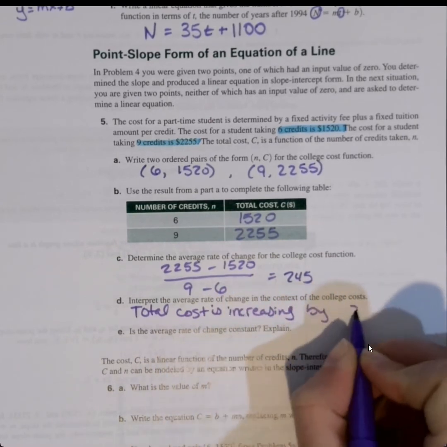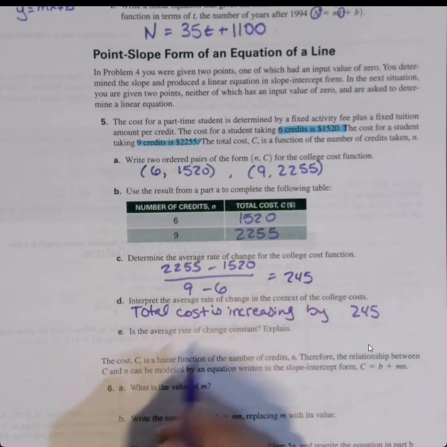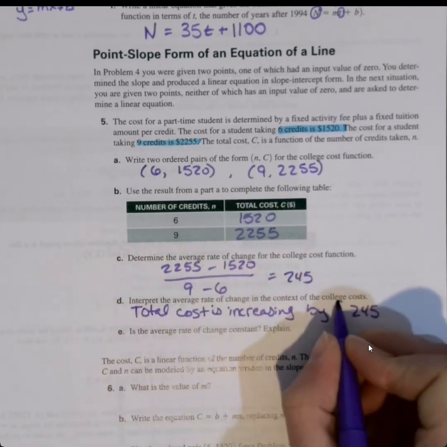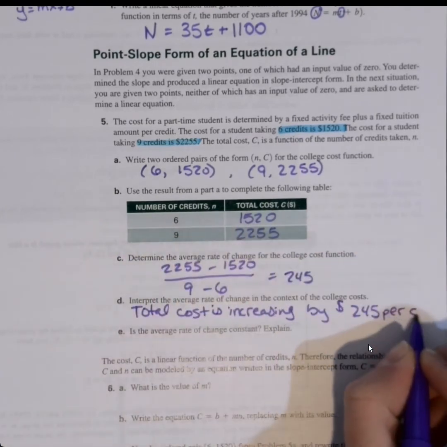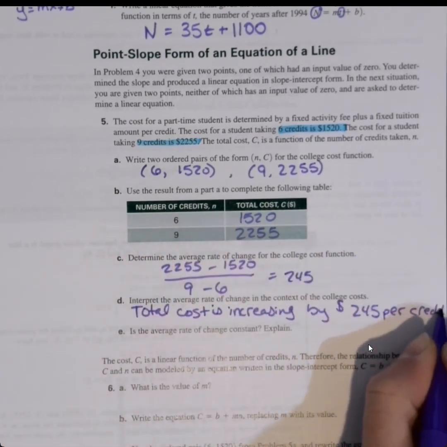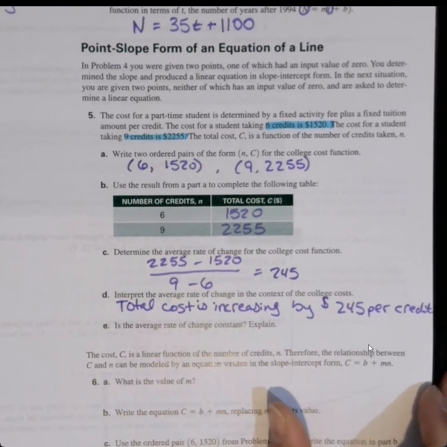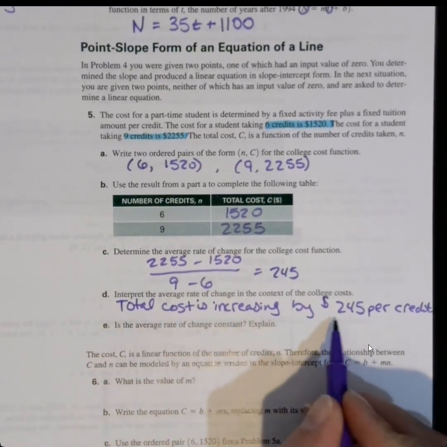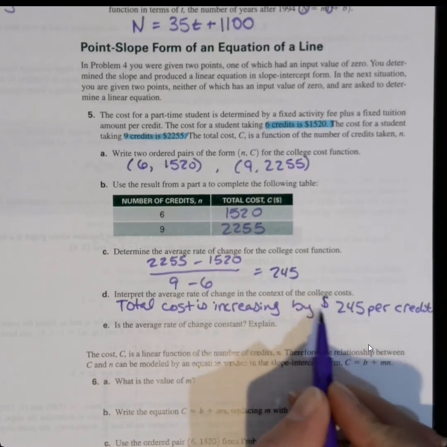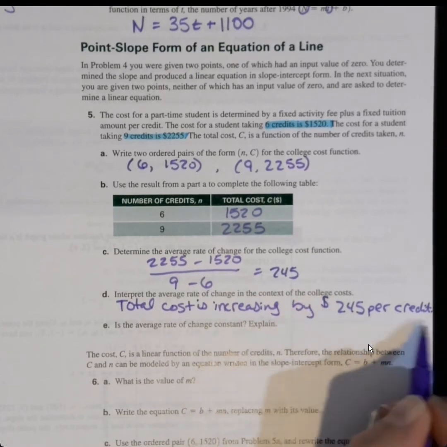By 245, and then units. Units on cost are dollars, and then how often? Per number of credits, so per credit. So we need what is the output, what is it doing, how much, and how often. So we need the output units per input units.